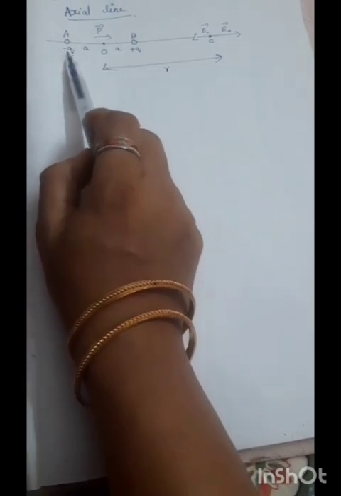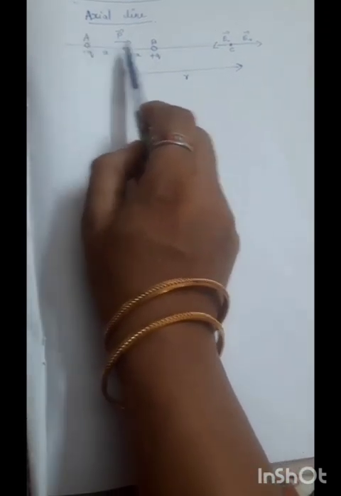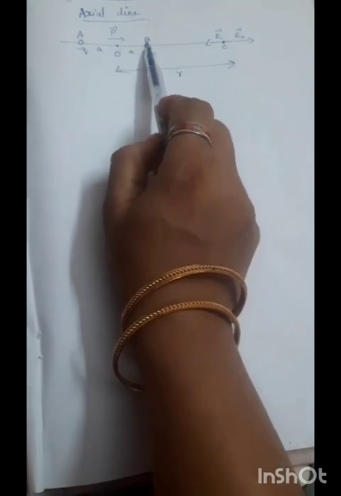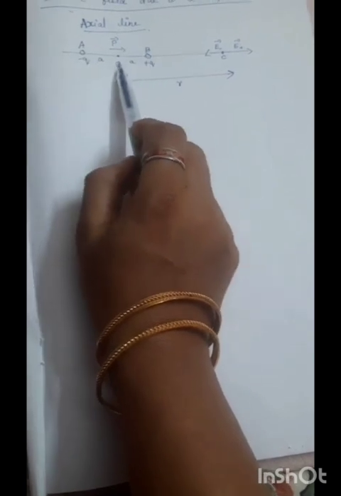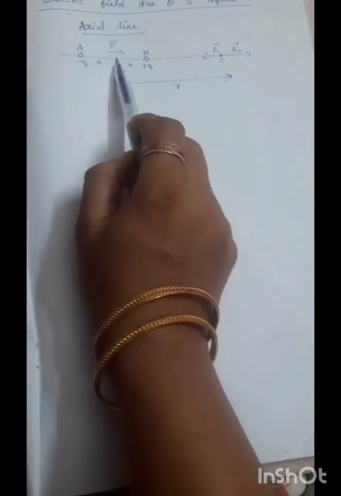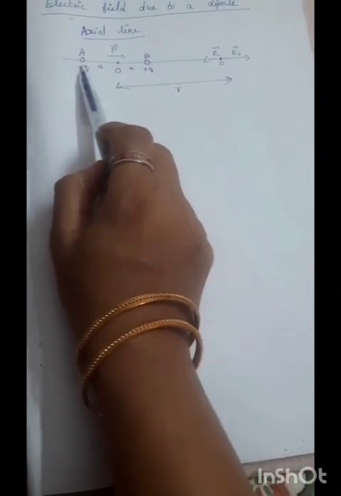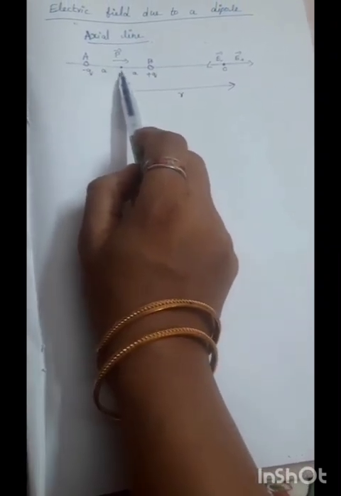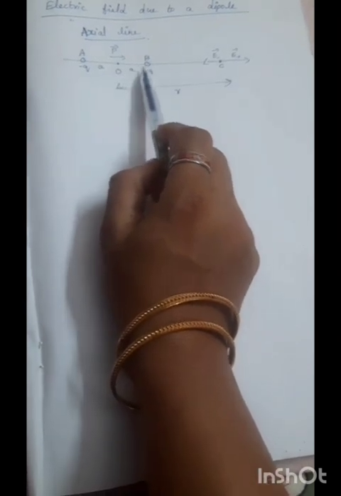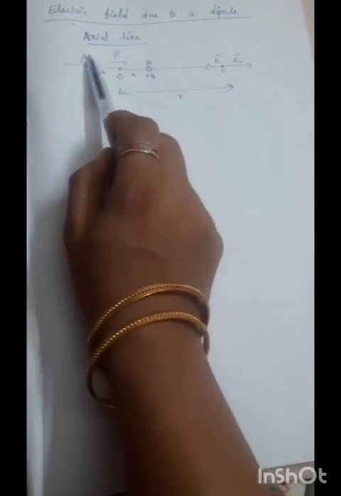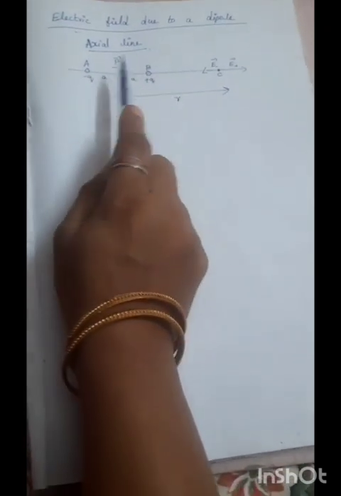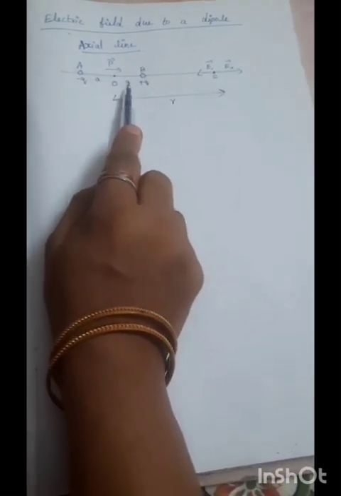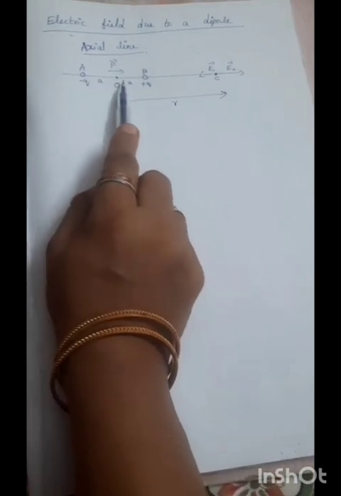So here we have minus q which is located at the point A, and we have plus q which is located at the point B, and the midpoint of A and B we have marked as O. From the midpoint the minus charge is located at a distance of a. Same way from the midpoint the plus charge has been located at a distance of a. So now this is said to be an electric dipole. Two equal and opposite charges, and they are separated by a distance. The total distance is a plus a becomes 2a. Okay, so this is the electric dipole.